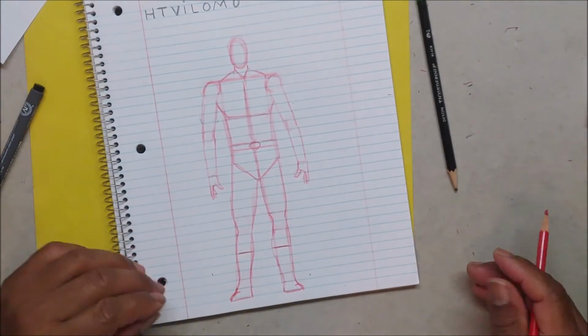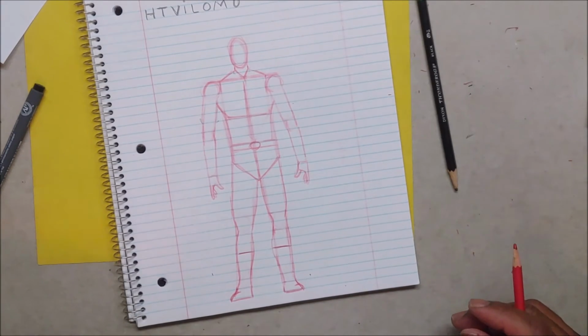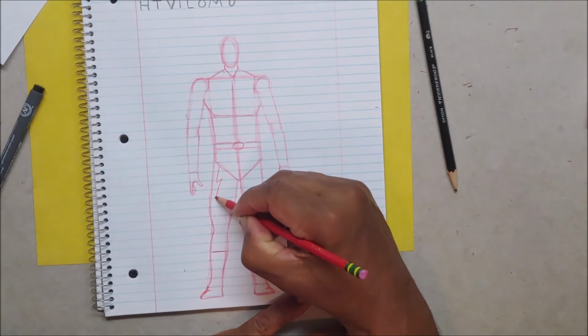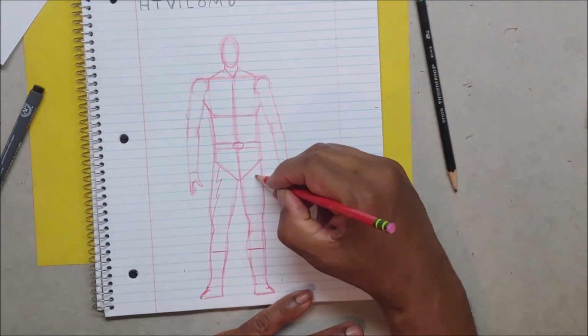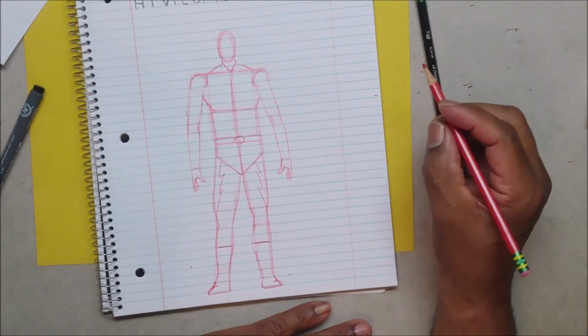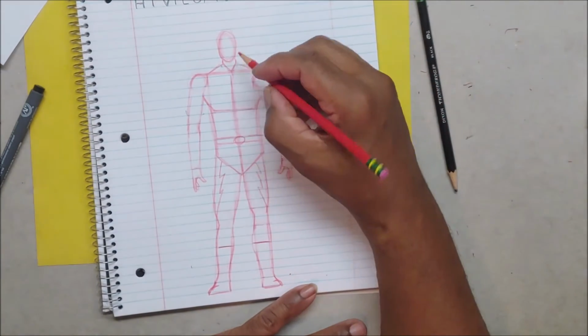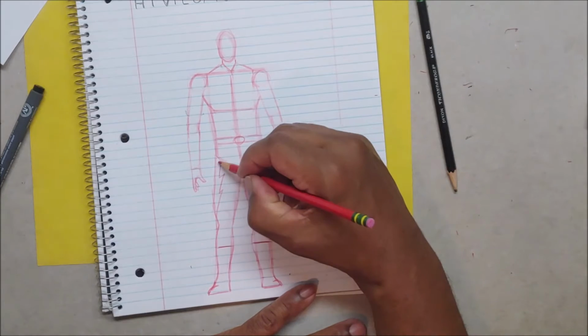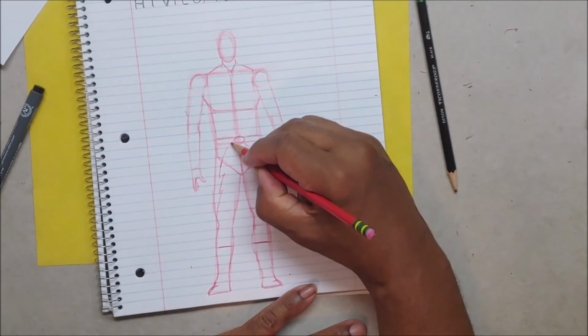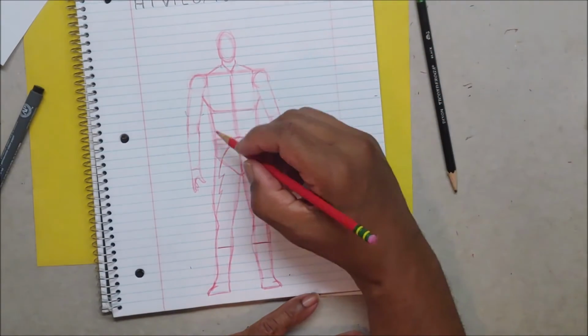Now, he could be Batman, Superman, whatever character you like, or you can make up your own character. So let's just say I'm going to give him some lightning. It's not the Flash. Some lightning stripes here. And I'm going to bring this up. Let's say I bring the lightning all the way up to the belt. Almost like lightning is coming from the belt.